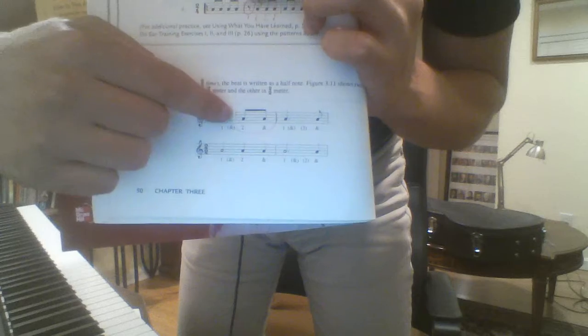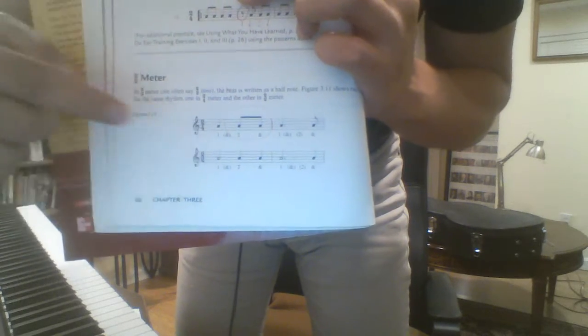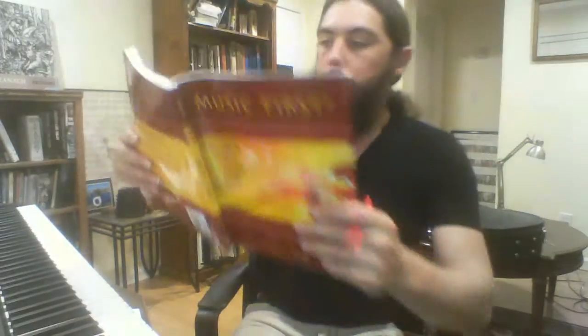So 2-4 time, these are going to sound the same as these in 2-2 time. Basically, if we go from 2-2 time to 2-4 time, everything gets cut in half. All right, let's move on to the next slide.